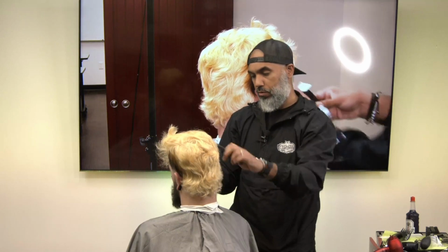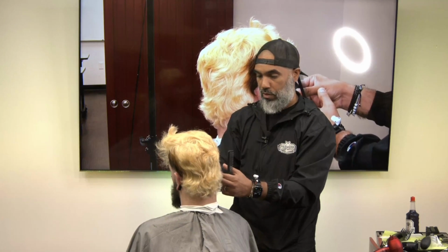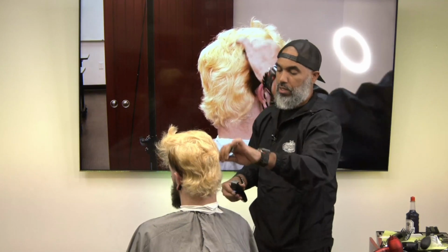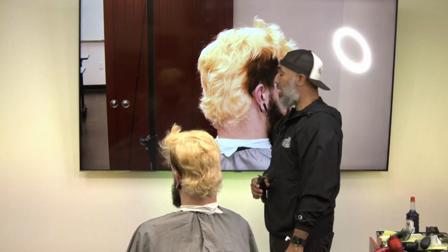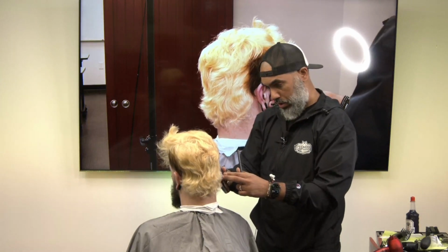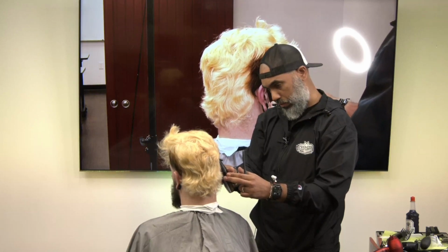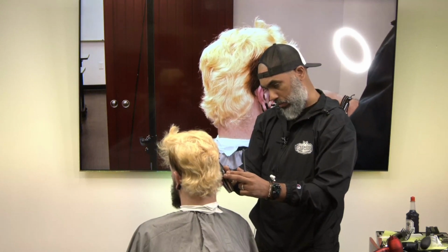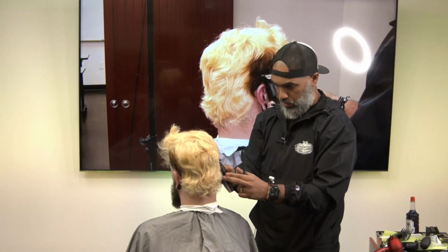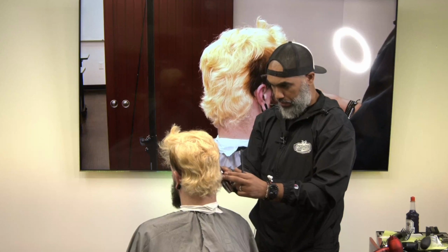No, I'm not even going to put a guideline. I just want to create the shape of that so I can know how dark I want to keep that. And then I'm going to cut right into this. This is not a guideline.